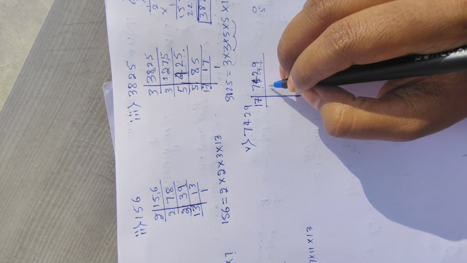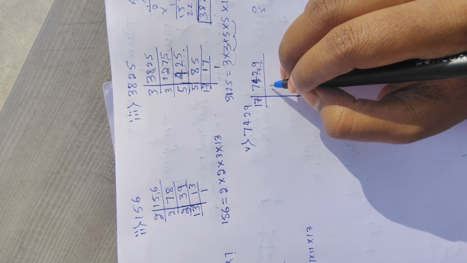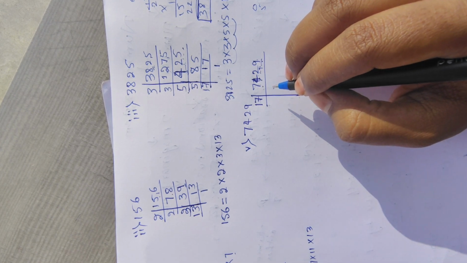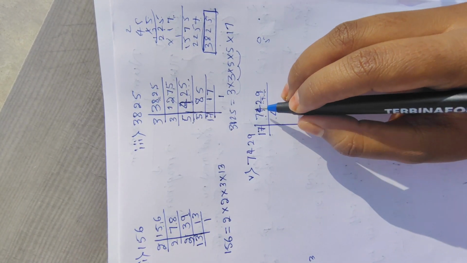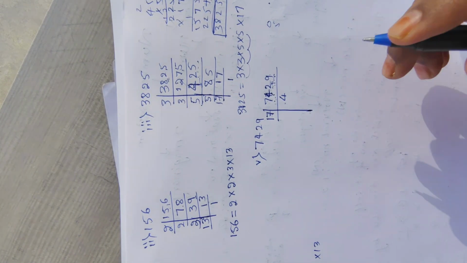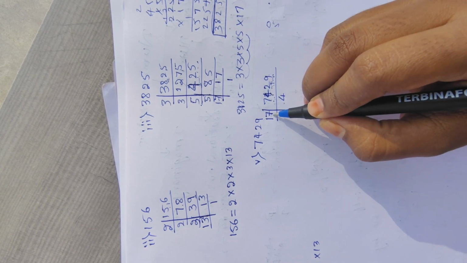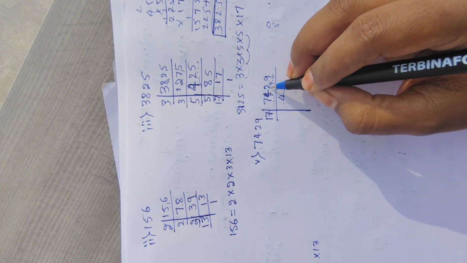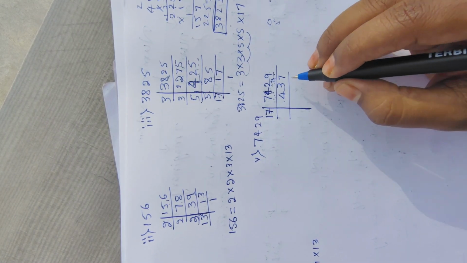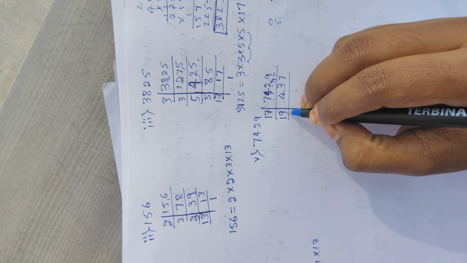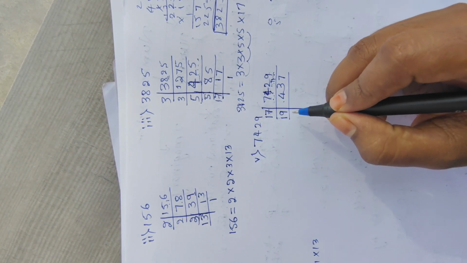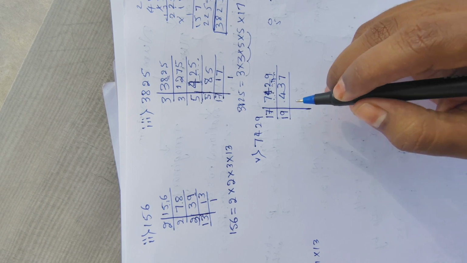So 17 ones are 17, 17 twos are 34, 17 threes are 51, 17 fours are 68. So we are left with 62. So 62, 17 threes are 51. So we are left with 11. So 17 sevens are 119. Next number. See, any single digit will not be divisible by any single digit. So next we try with the number 19.